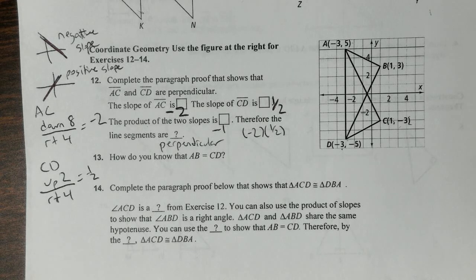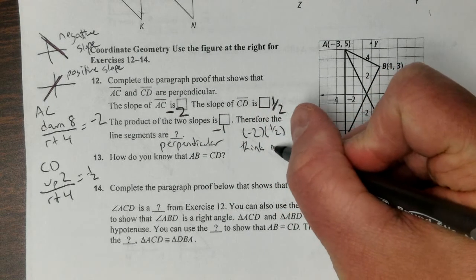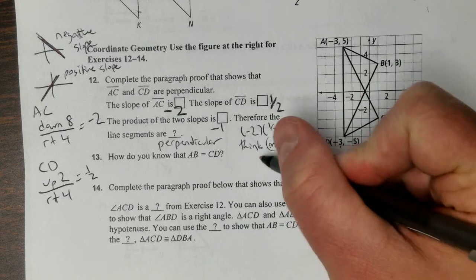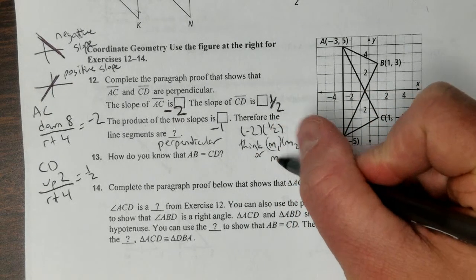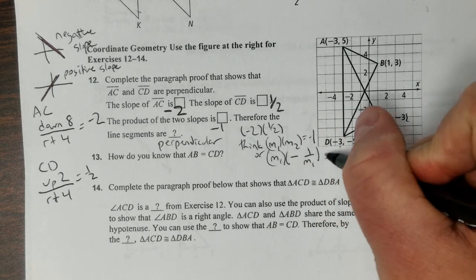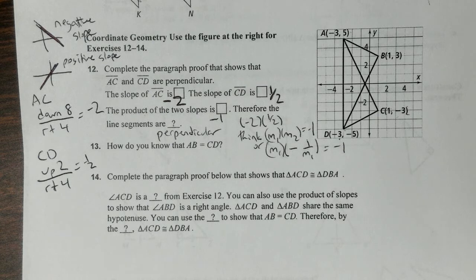So you can think of it as like this: M1 times M2 equal -1, or you could think of it as M1 times -1 over M1 equal -1, because it's the opposite reciprocal. So those are different ways to think about it. Any questions?